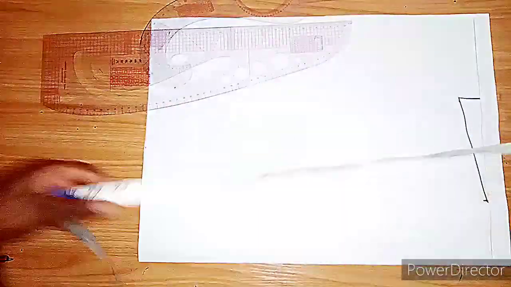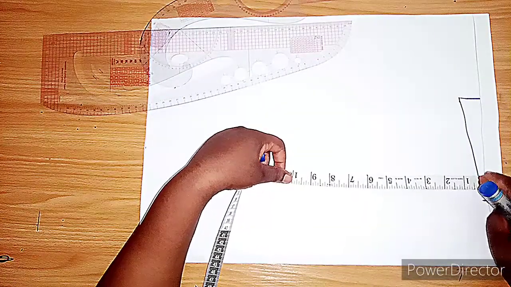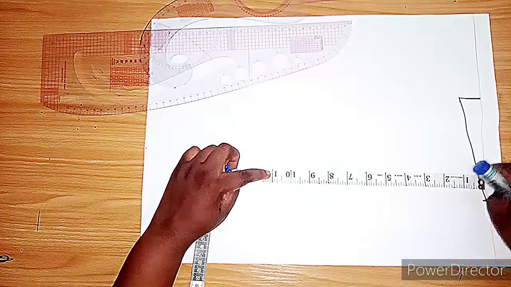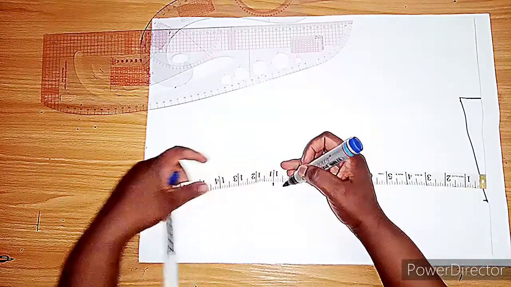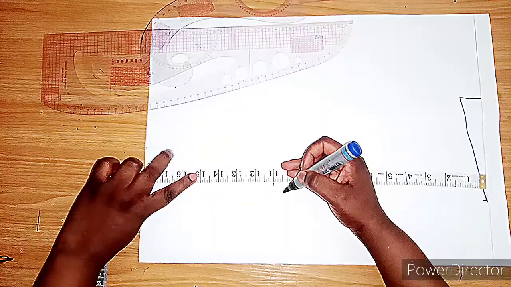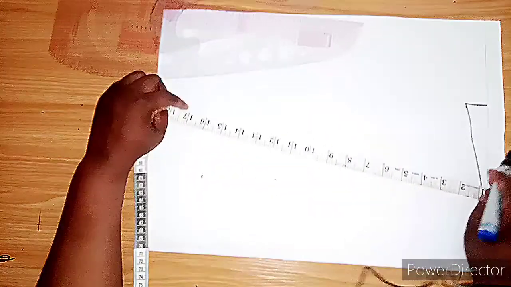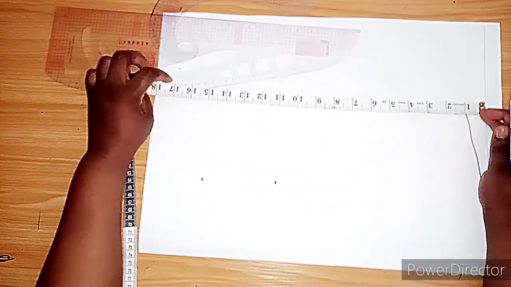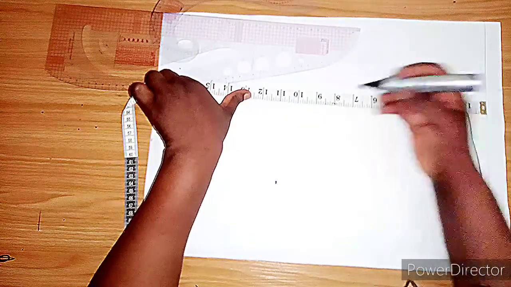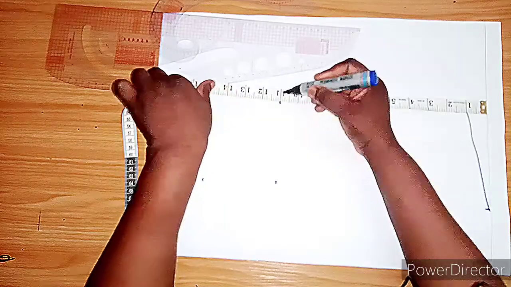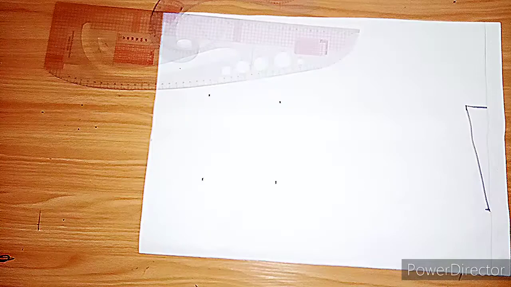So now let's take our measurements. This is my shoulder to bust point, which is 11. This is 11. Under bust is 15. And this is the full length of the blouse. To get your waist measurement, if you want to sew a peplum top, just add 3 inches to your under bust. You get your waistline. So let me rule it.